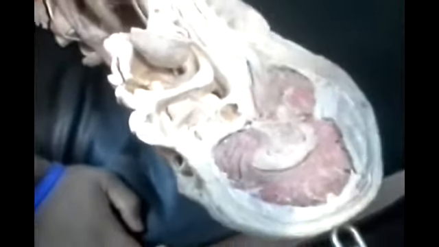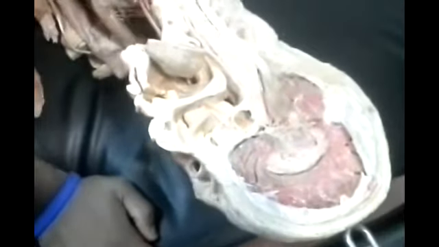Now turn towards the opposite side, to see the nasal cavity. What is this? Sphenoid sinus. Both of them. Okay. What is this? Inferior concha. From where does it arise? From where does the inferior concha arise?